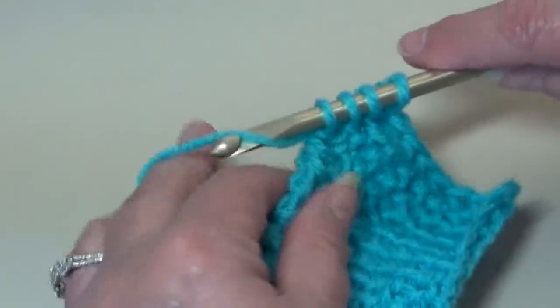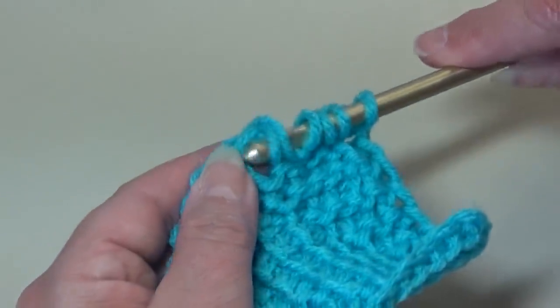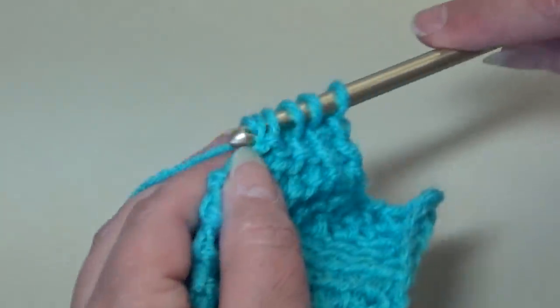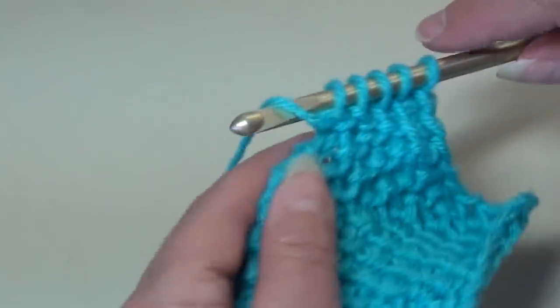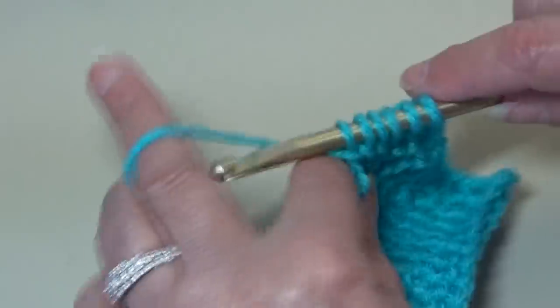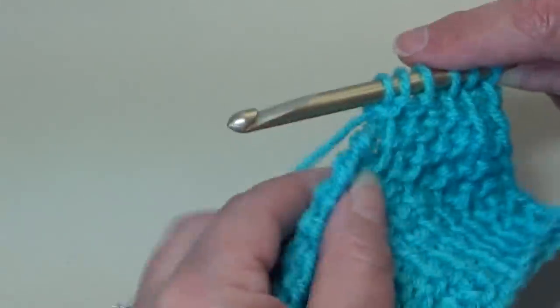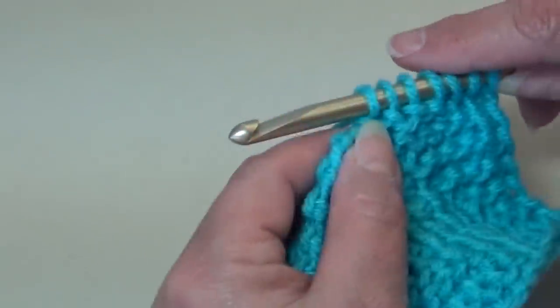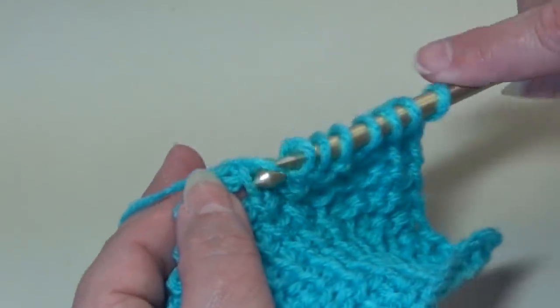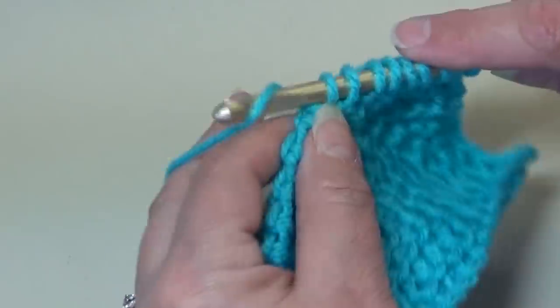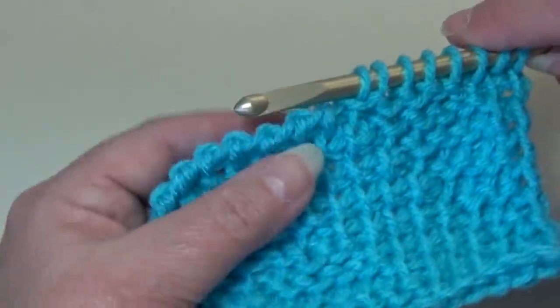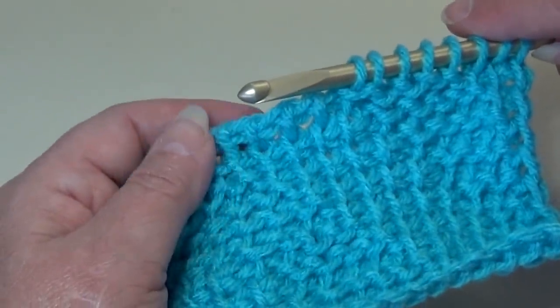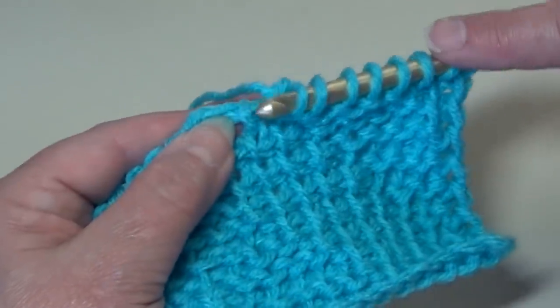There's 1, 2, 3, 4, and 5. We're going to work 1 simple stitch in each of the next 5 stitches.